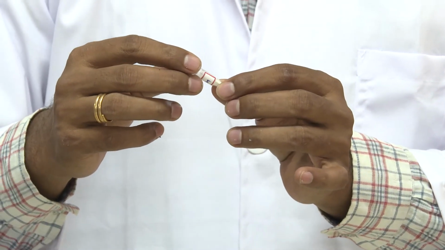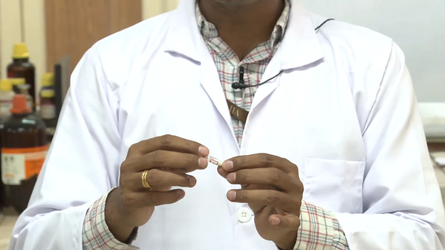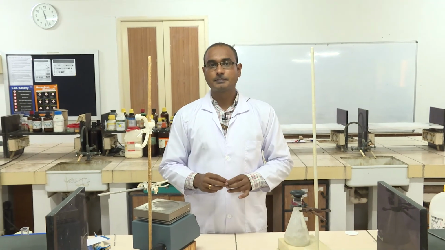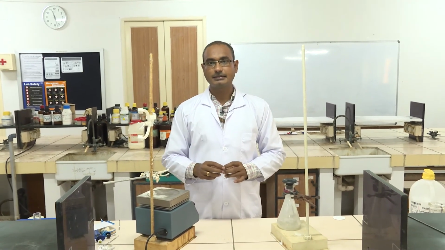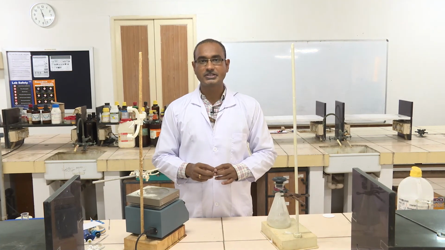I transferred the material from the silica crucible to this Eppendorf tube. Now I am going to submit it for powder XRD. Now this powder XRD was analyzed, and after that the crystallite size was determined using Scherrer's equation.